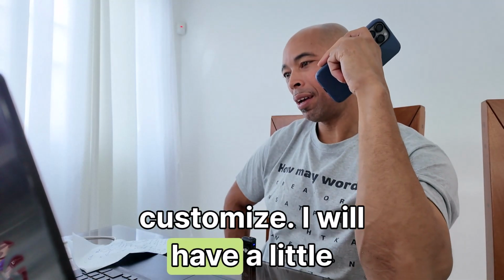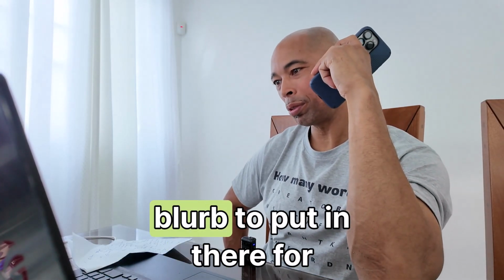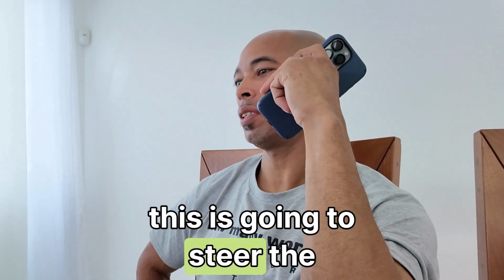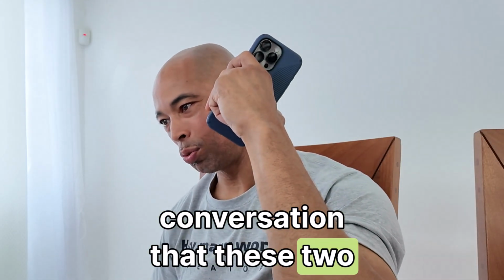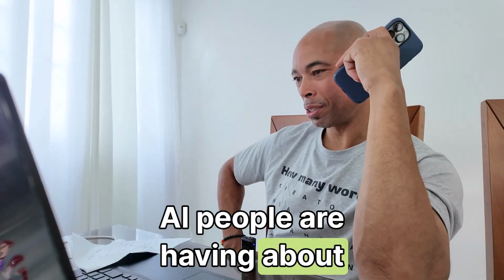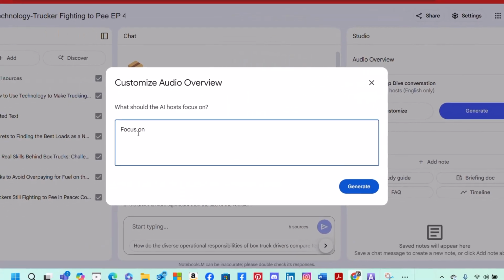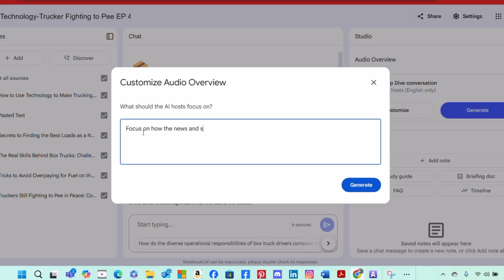I will have a little blurb to put in there for customize. This is going to steer the conversation that these 2 AI people are having about the subject matter. So I'm going to have something like, this is from the Life as a Trucker News and More page. When you're discussing the information, discuss it in a way that is easy to comprehend.